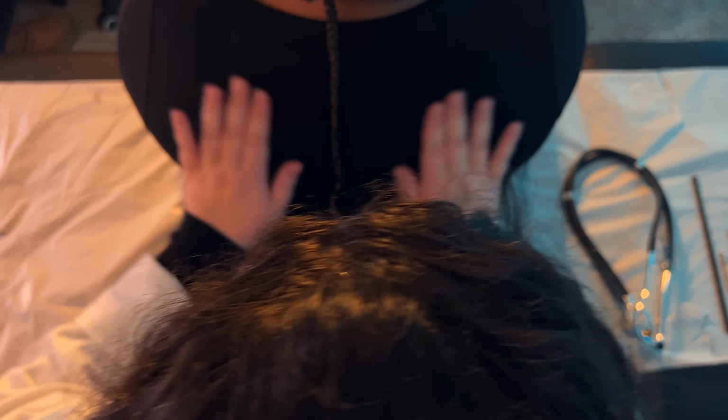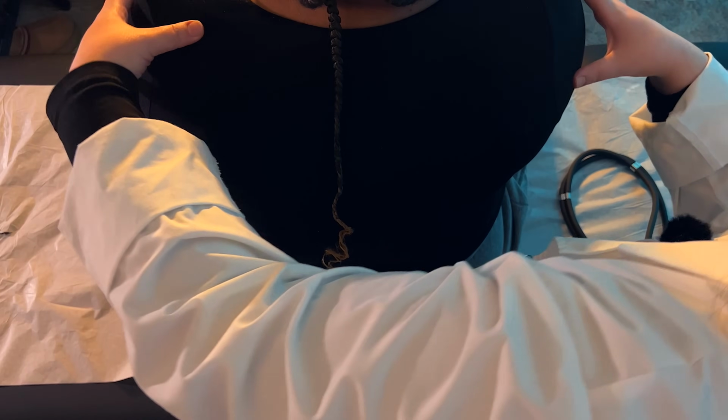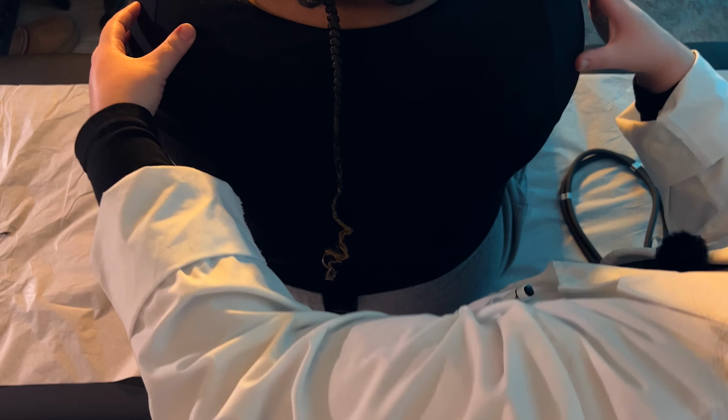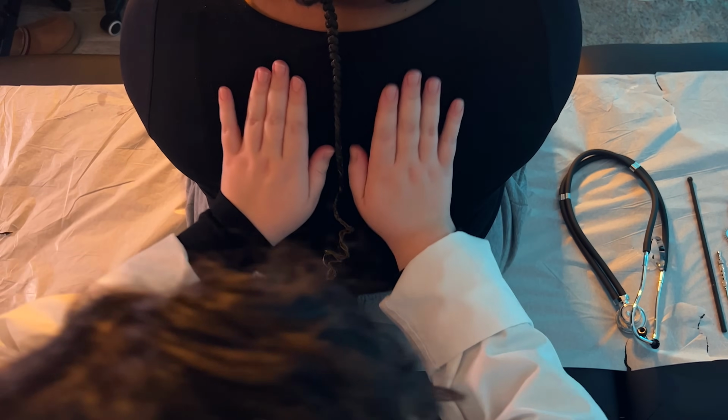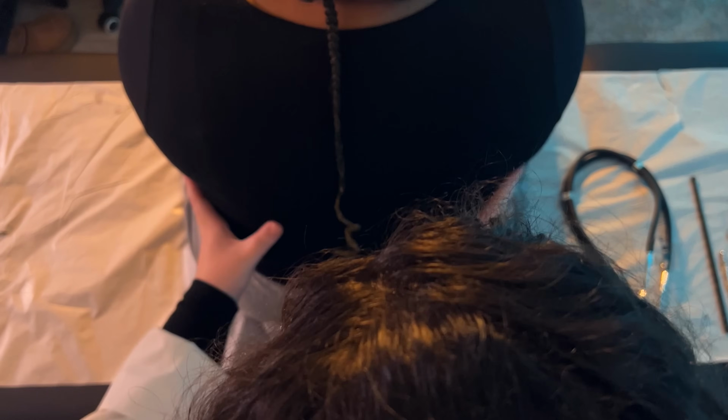Beginning with our posture assessment, I do want to just have a look and see if there's structural abnormalities. Now, I know you said you've been experiencing some back pain. Okay.